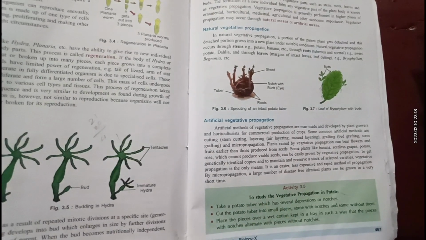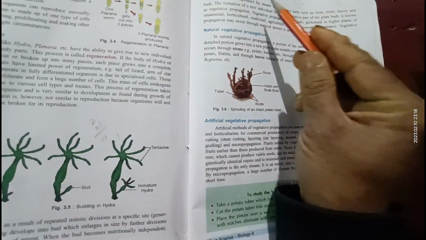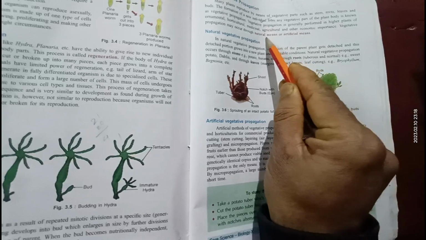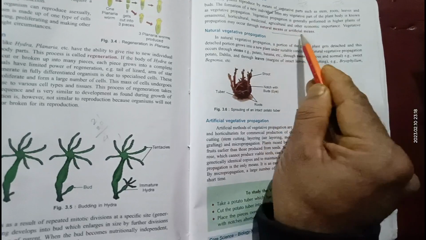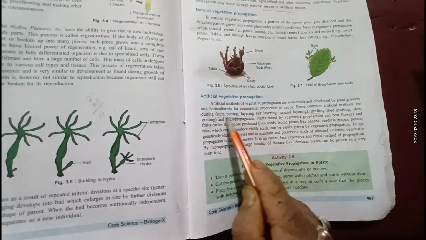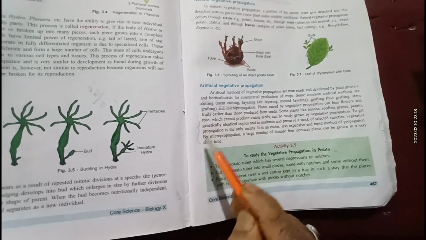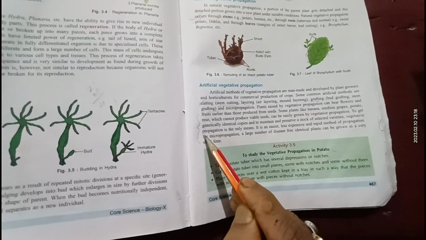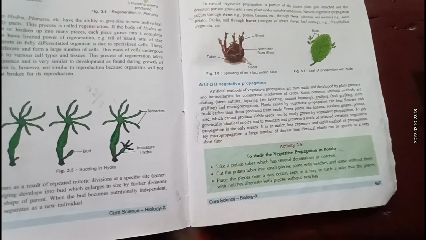In the next page, that is vegetative propagation. What is vegetative propagation? 2 means, one is natural means, another is artificial means. Remember 2-3 examples. Here also remember 2-3 examples. Here it is given stem cutting, layering, grafting. These are the different artificial vegetative propagation. And here it is given the importance of artificial vegetative propagation. This question also may come.